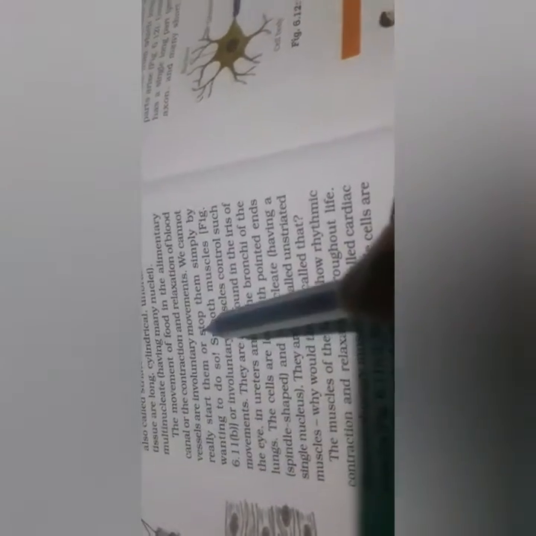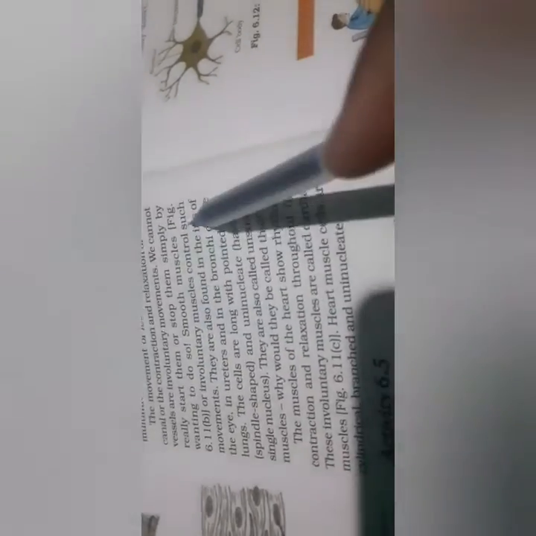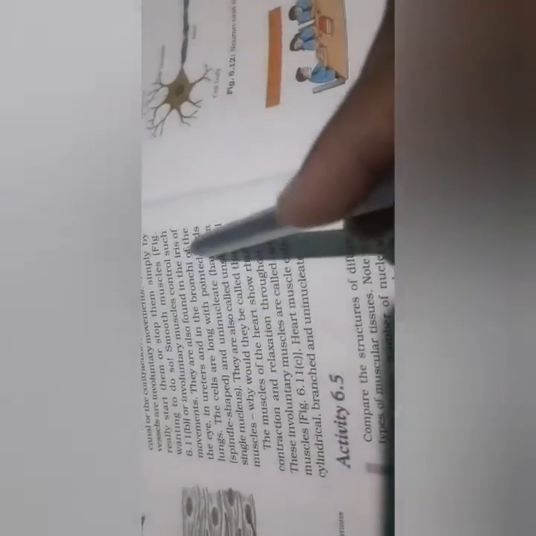The movement of food in the alimentary canal or the contraction and relaxation of the blood vessels are involuntary movements. We cannot really start them or stop them simply. We can say these are automatic. So smooth muscles or involuntary muscles control such movements. Involuntary, that is, not on our will. They are also found in the iris of the eyes, in ureters and in bronchi of the lungs. The cells are long with pointed ends and uninucleate, having a single nucleus.